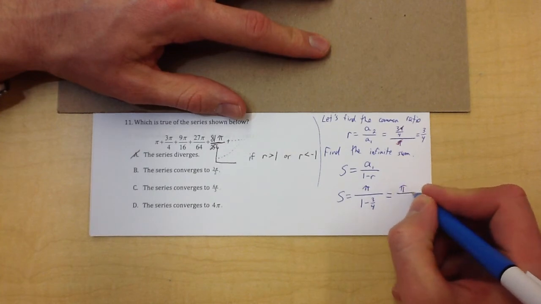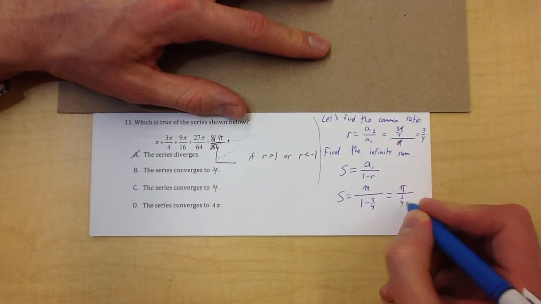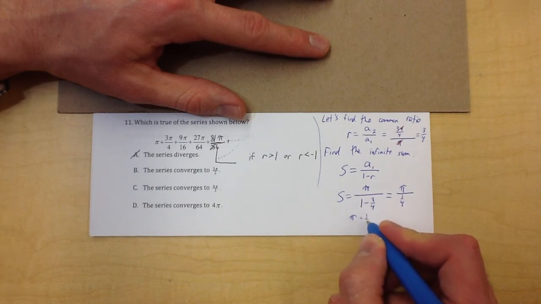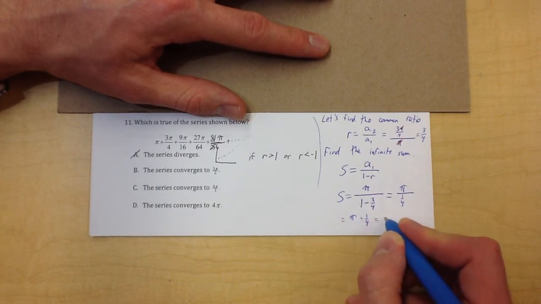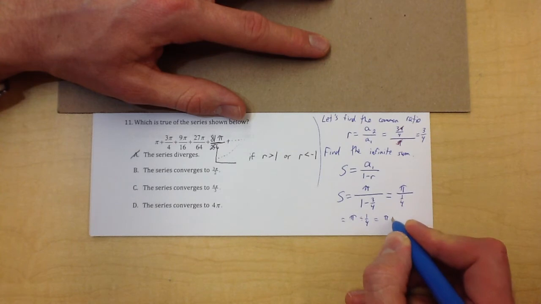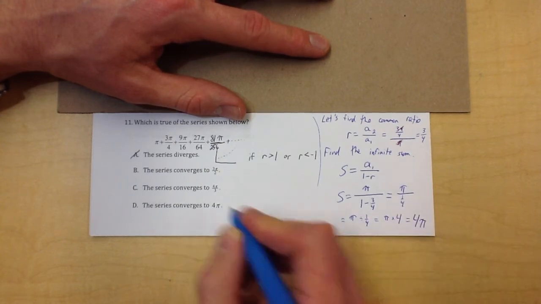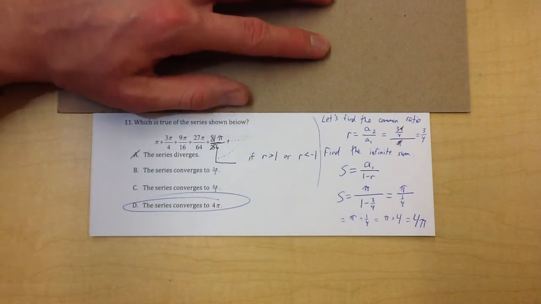Here goes. Pi over 1 minus 3/4, that's 1/4. Pi over 1/4, pi divided by 1/4, let's be realistic, that's really pi times, flip it over, 4 over 1, that is 4 pi. We just found it. The answer is D.